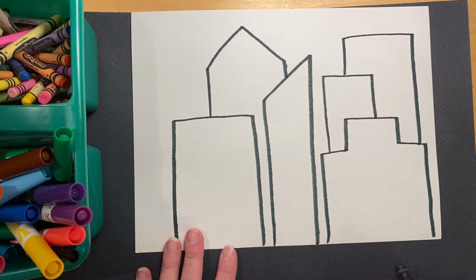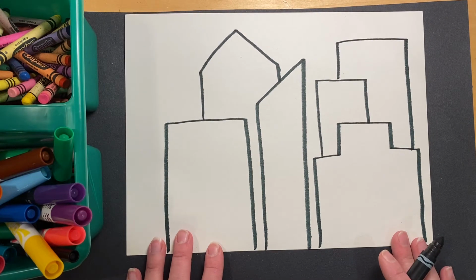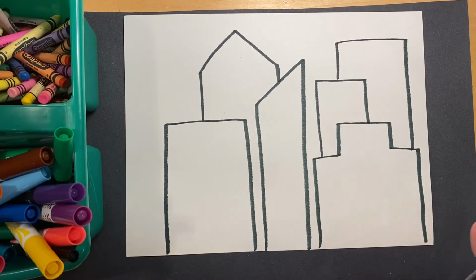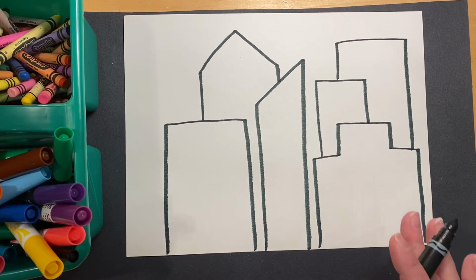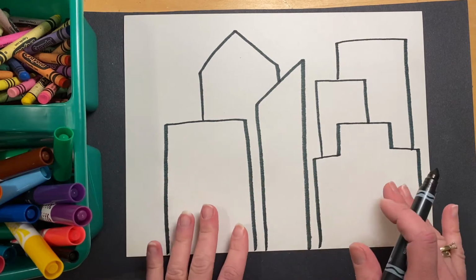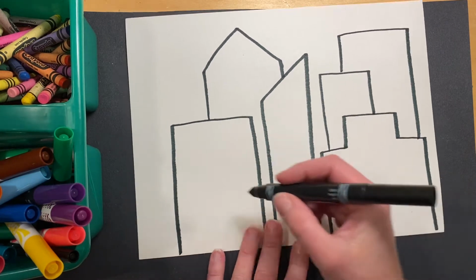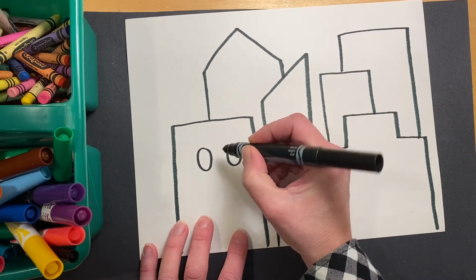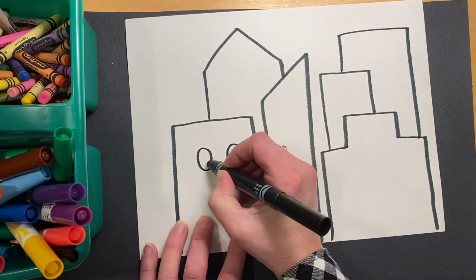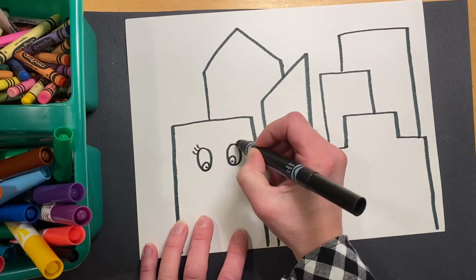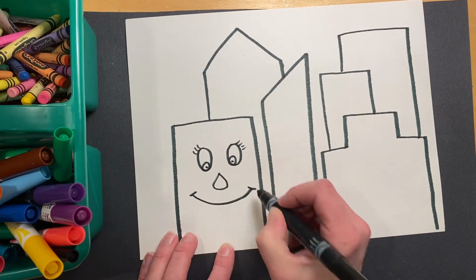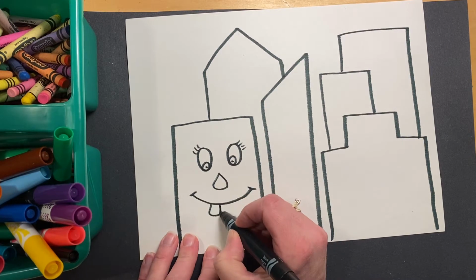Now, James Rizzi was known for his buildings that had faces, which would be fun to decorate in detail. So I'll be putting up a slide that shows all of his ideas. So here are some that I can remember. So here's the eyes, some eyelashes, a nose, and a face. Let's give this one a couple teeth.